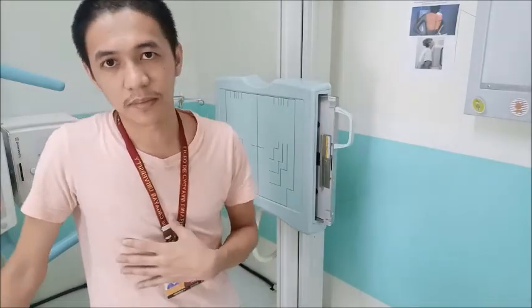So in that case, if the mother of the patient is pregnant and there is no other companion, the next person who can hold the patient should be the orderly, not the radtech. Okay? The radtech is the last resort as much as possible.